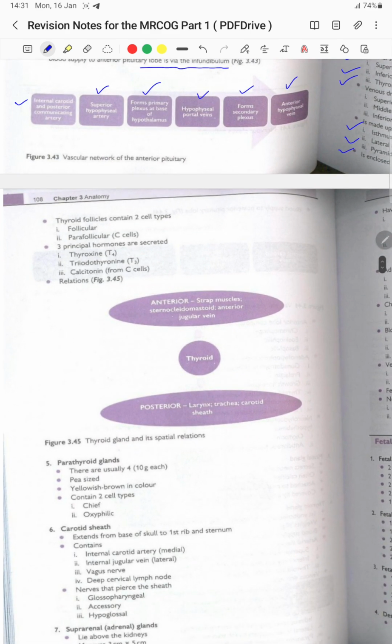The thyroid follicles contain two cells, the follicular cells and the parafollicular C cells. Three principal hormones are secreted: thyroxine, T4, triiodothyronine, which is T3, and calcitonin, which come from the C cells. The relations: anteriorly, the thyroid has the strap muscles, the sternocleidomastoid, and the anterior jugular vein. On the posterior sides, there are the larynx, trachea, and carotid sheath.